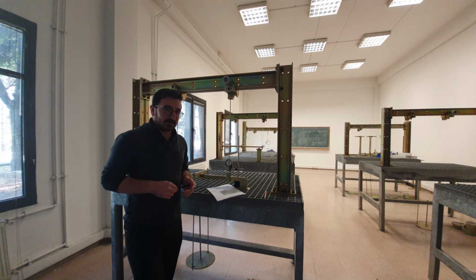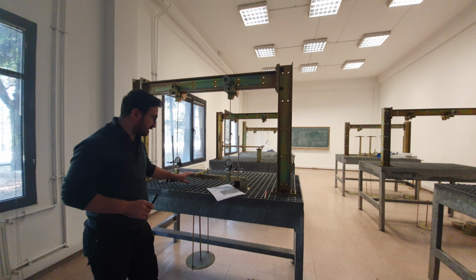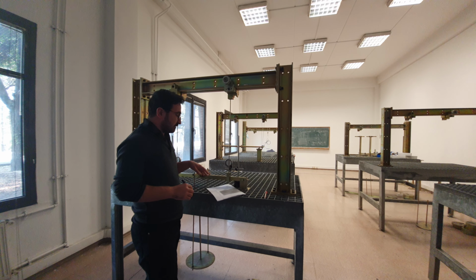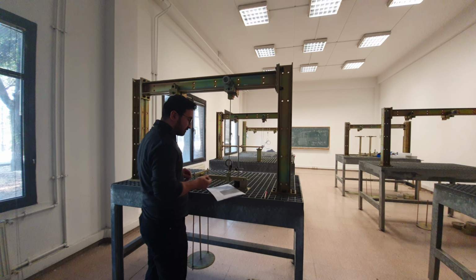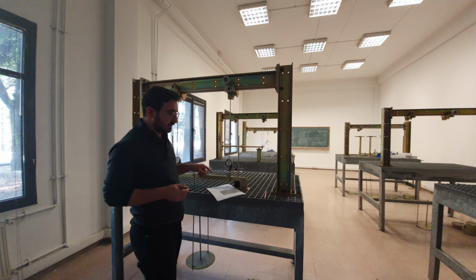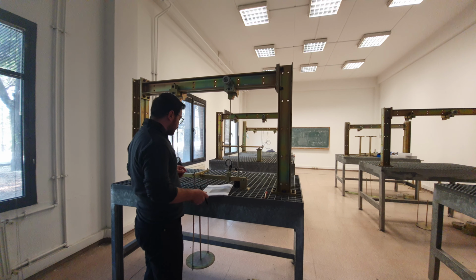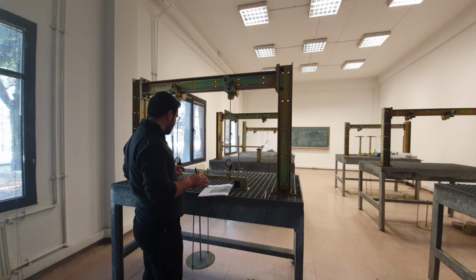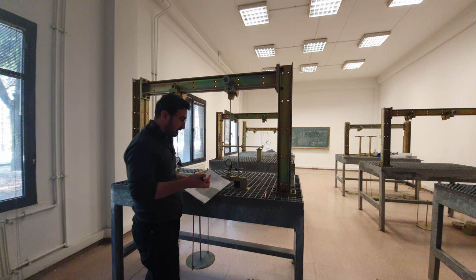So let's start the experiment. In this experiment setup, this rectangular metal rod is restricted in X and Z direction, but it is free in Y direction. So the support reaction happens at these two rods, from statics.